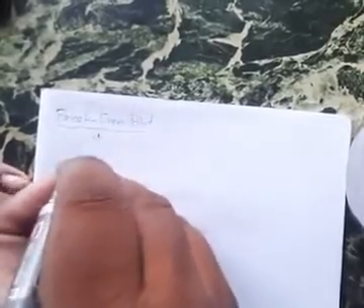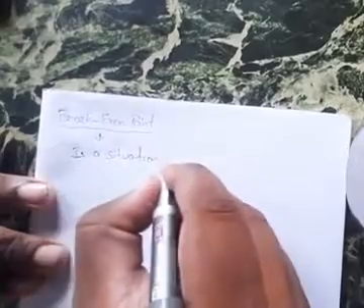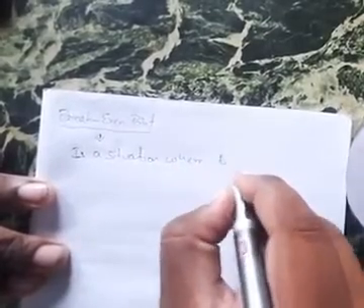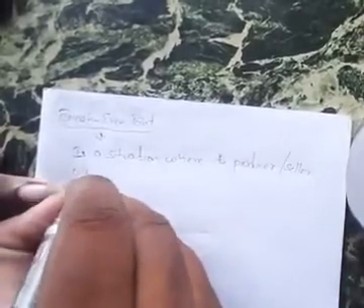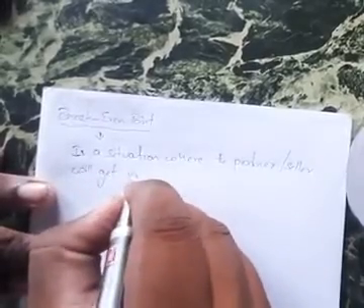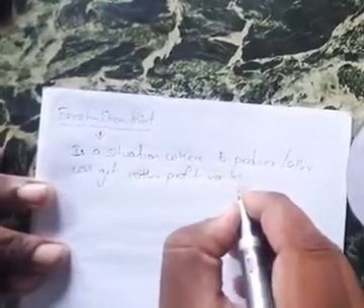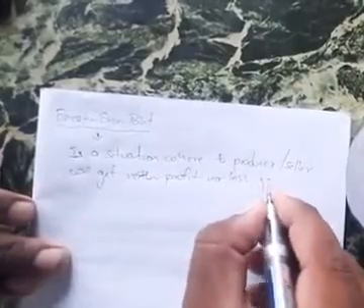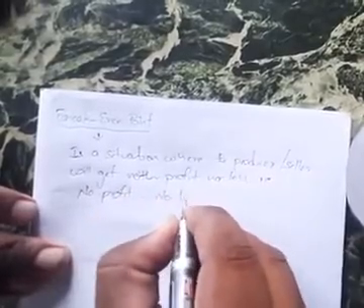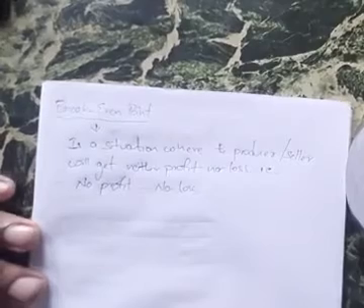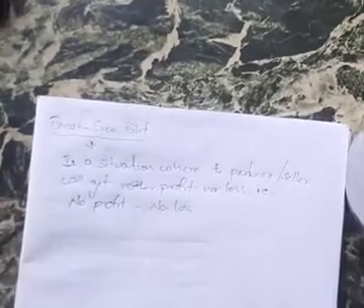Break-even point is a situation where the producer or seller will get neither profit nor loss. That is, no profit, no loss. That is the break-even point.